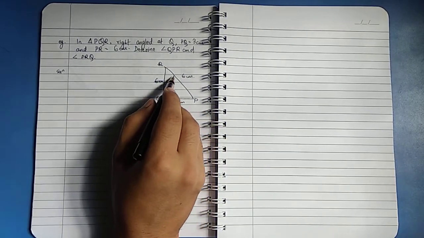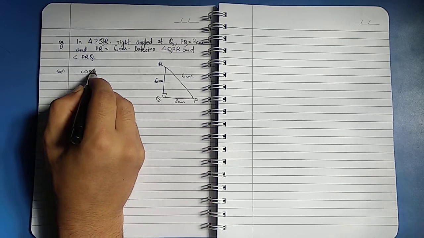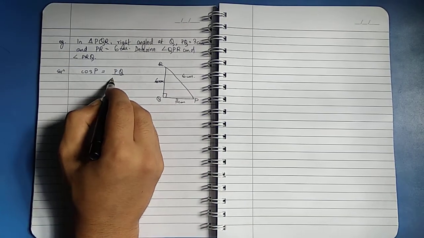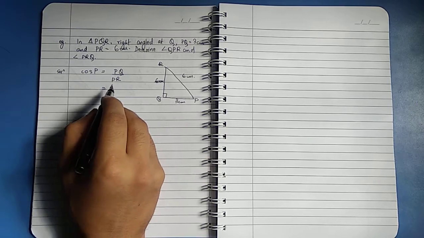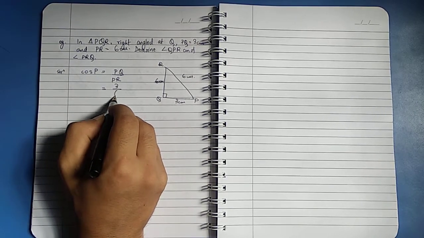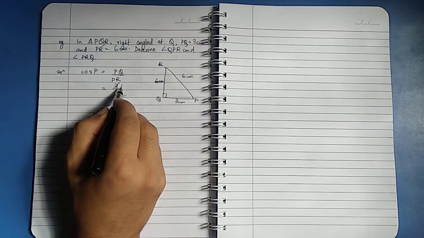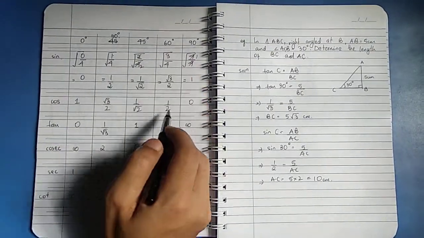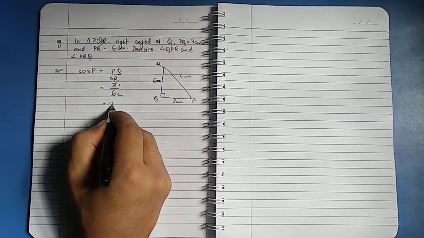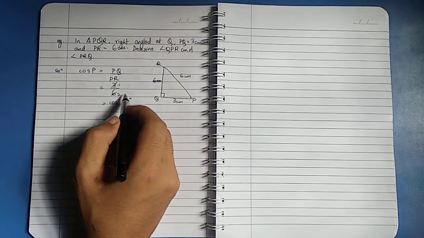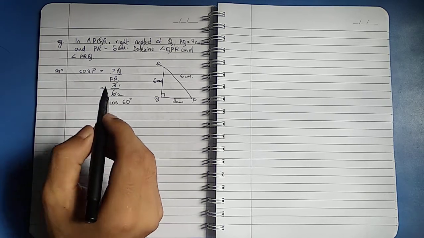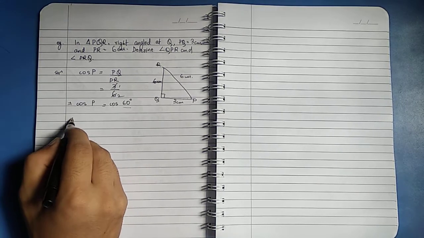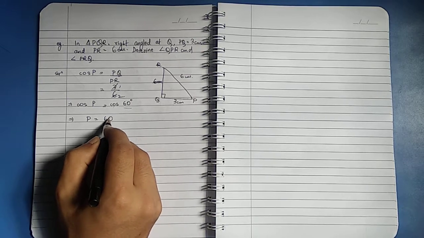So we have the base, we have the hypotenuse, so let's say cos P. So cos P will become PQ by PR, which equals PQ is 3 by PR is 6, cancels off to become half. Half is cos of what angle? Half is cos of 60 degree. So we'll replace half with cos 60 degree. Sin 30 degree is also half, but since on the left hand side we have taken cos, we'll replace with cos. So this implies cos P equals cos 60 degree, which implies P equals 60 degree.